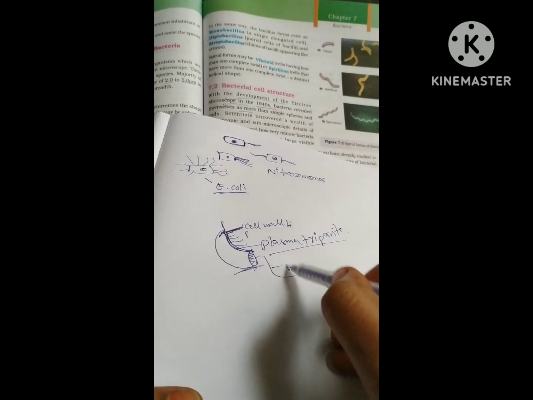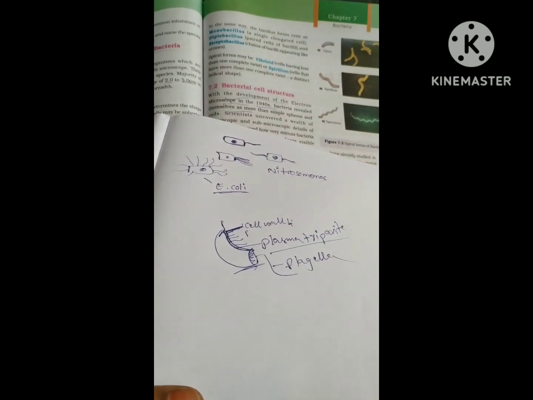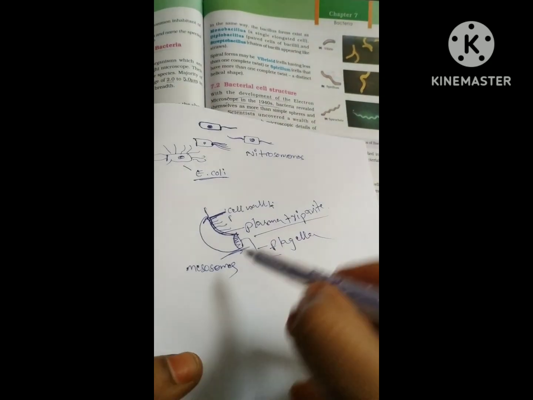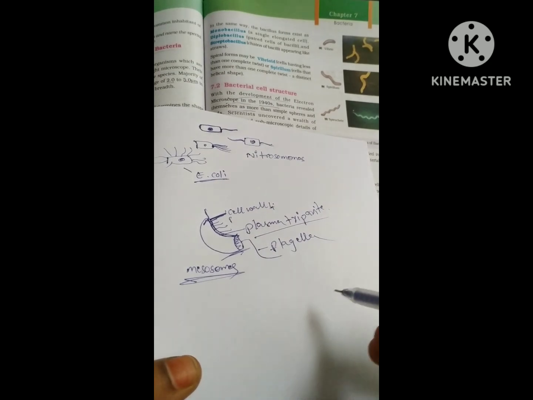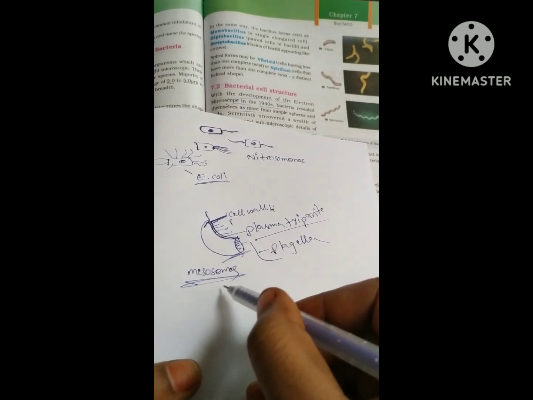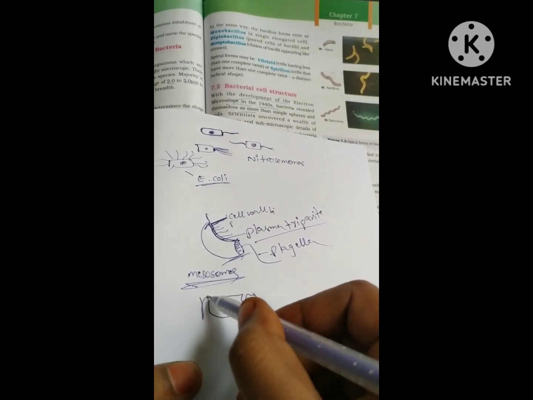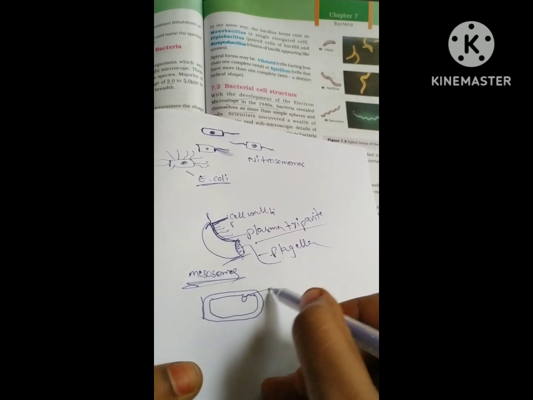This is the flagellum. Mesosomes. Mesosomes are simply enfoldings of the plasma membrane, like this. Here, the mesosomes.